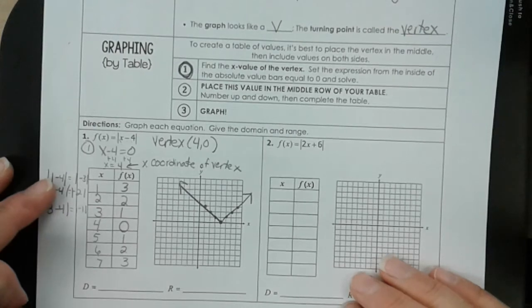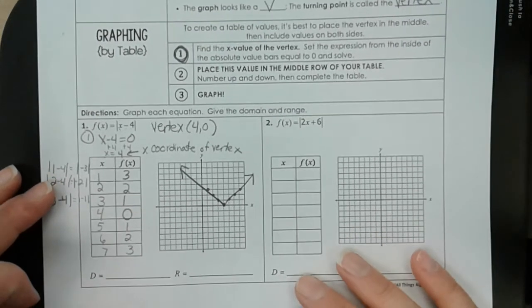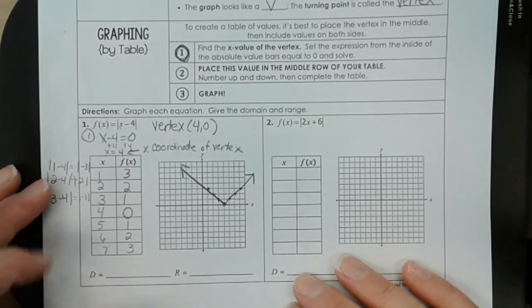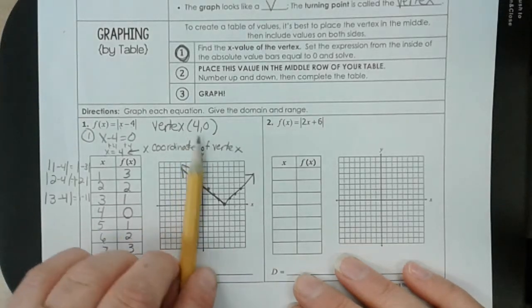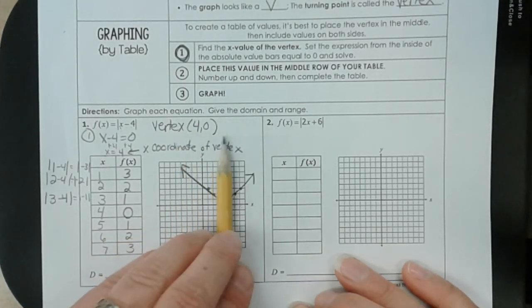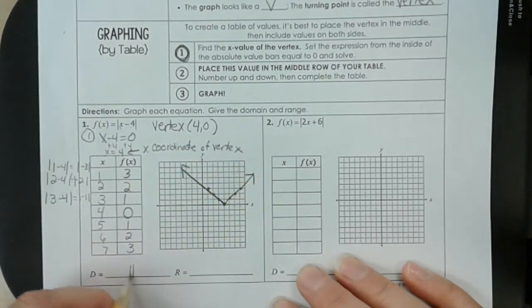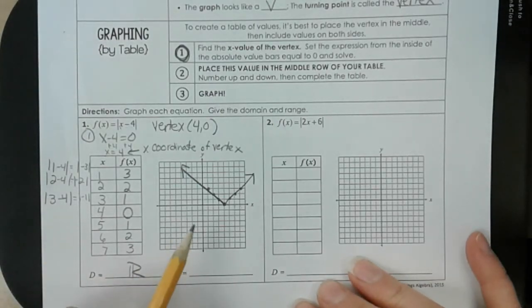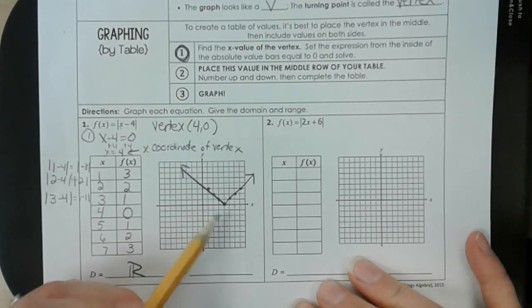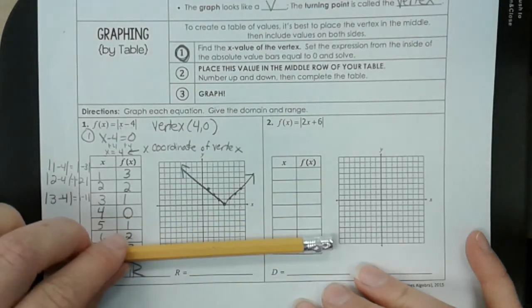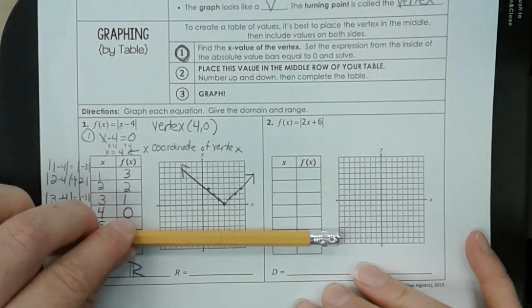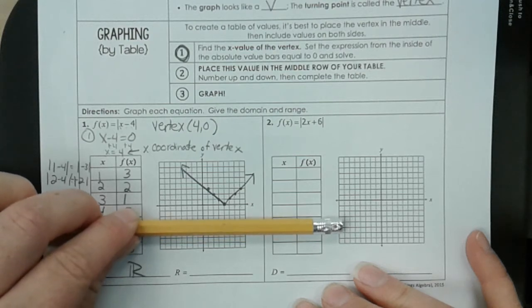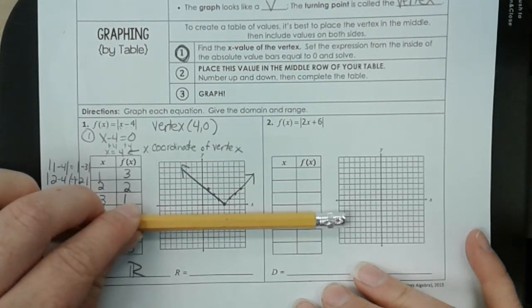All right, so what's our domain and range of this one? Well, remember, our domain for all of these that we're working with right now are all real numbers, because these go forever and ever in this direction and forever and ever in this direction. Now our range, again, what is the lowest y value that we can take? There's not a single point on my graph that has a y that is less than 0.